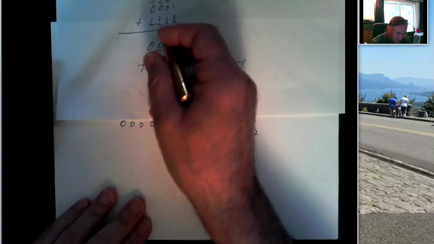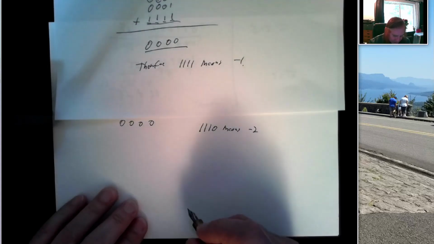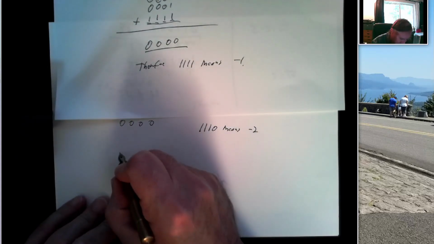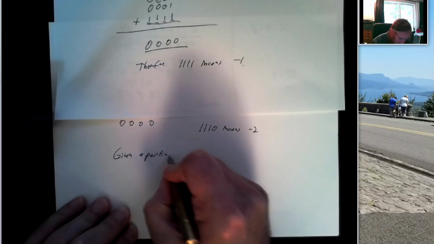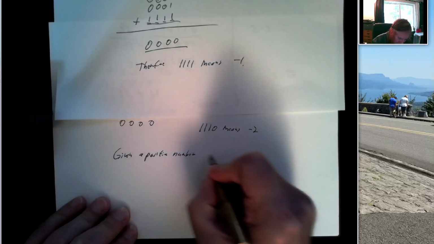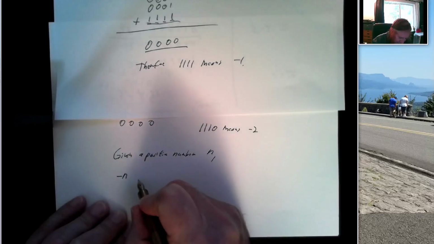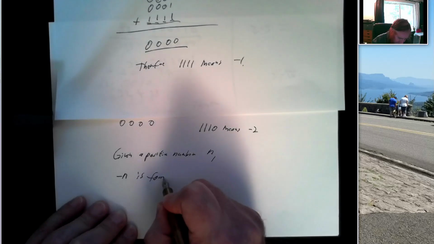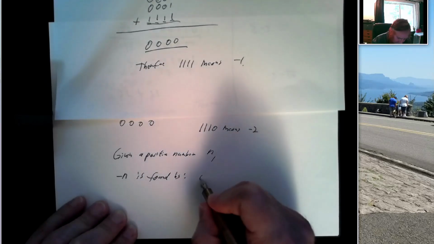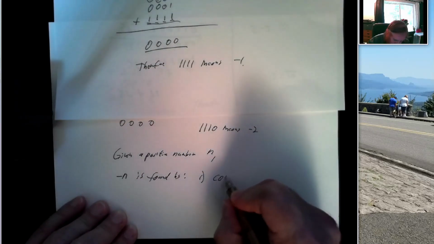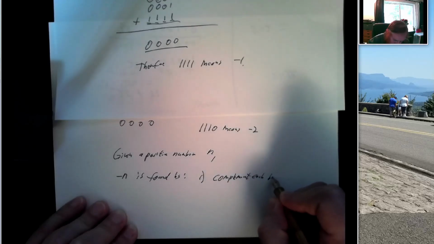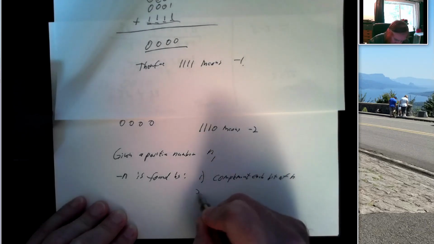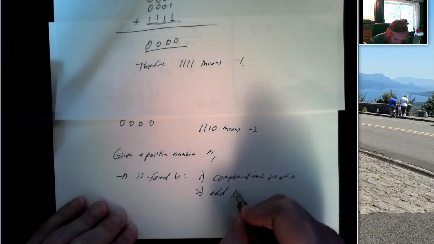Alright, well, we can generalize this. Instead of actually writing these numbers down and trying to add, we can generalize. So given a positive number, let's call it n, negative n is found by, first, complement each bit of n and then add 1.